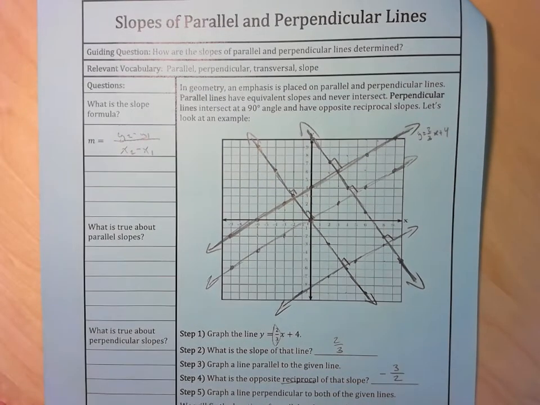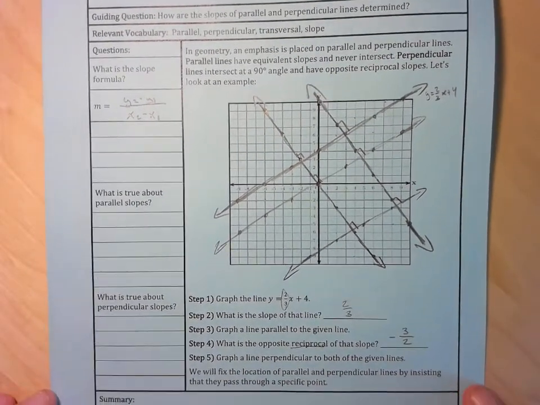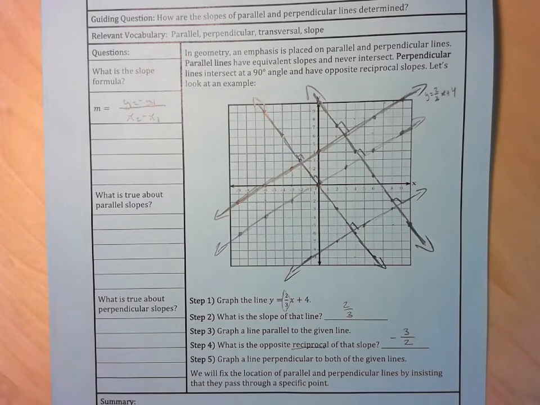So I'll give you a moment. You could maybe pause the video if students need a chance to catch up, and otherwise we will move forward.